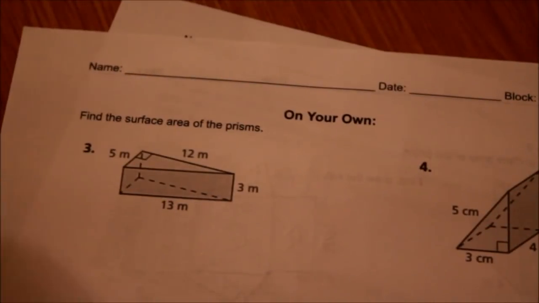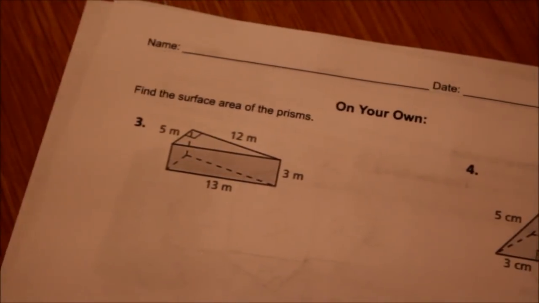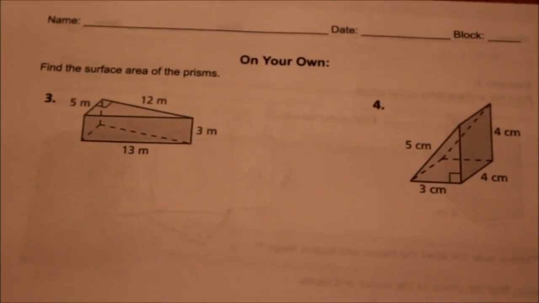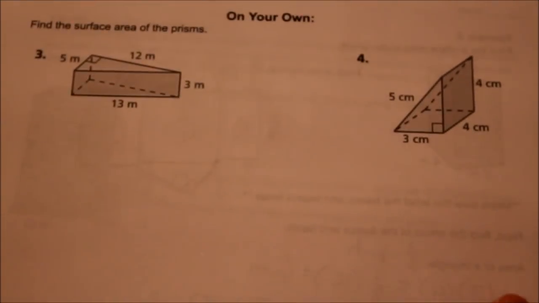When you're ready, go ahead and flip your paper over. Right here, you're going to see a couple of on your own problems. I would like you to pause the video and go ahead and try those on your own now.